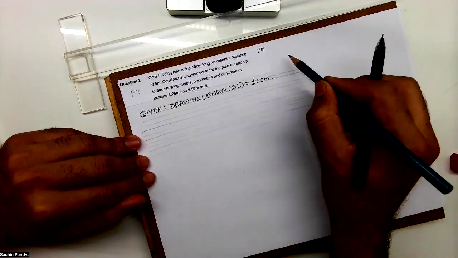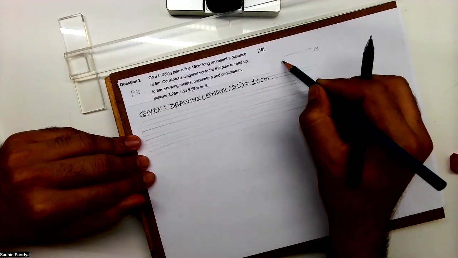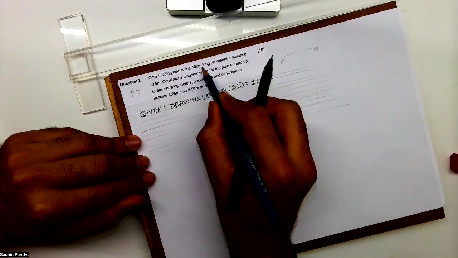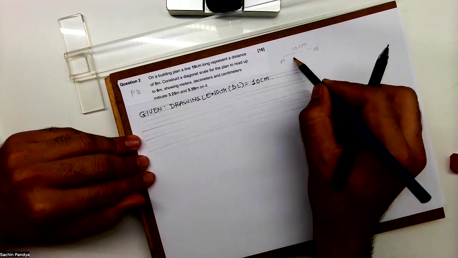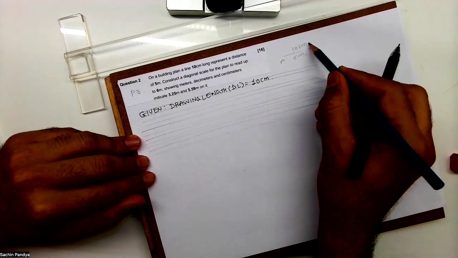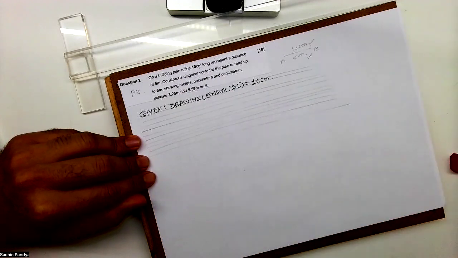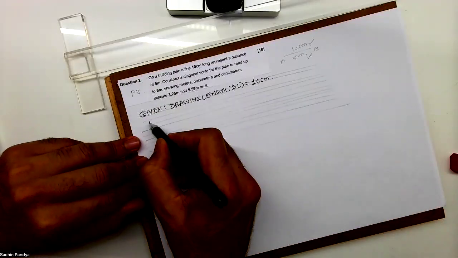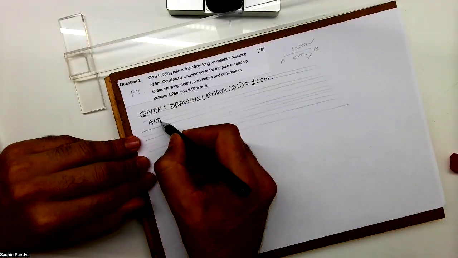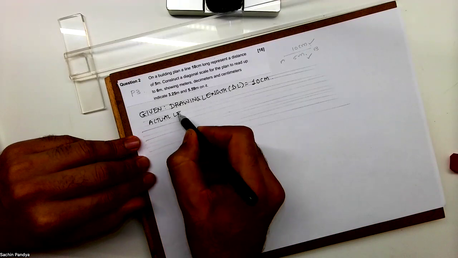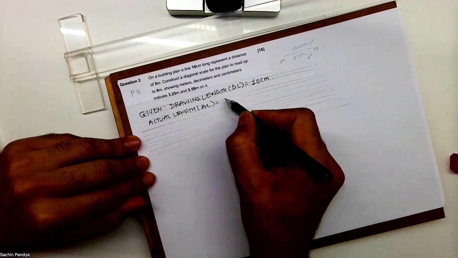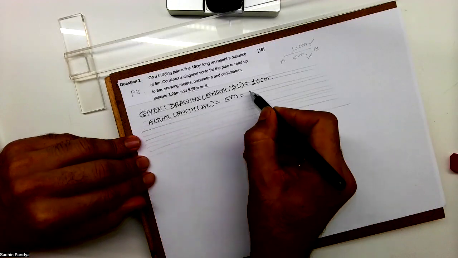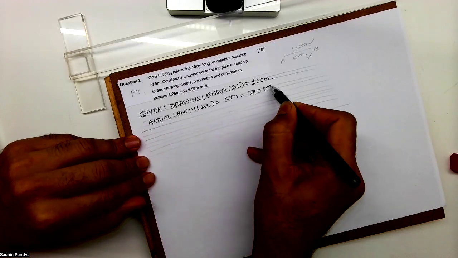See, understand this. So there is a distance A to B, 10 centimeter long. This is 10 centimeter long, but it represents 5 meter. So this is drawing length, this is actual length. So actual length is how much? Actual length is 5 meter. So it can be 500 centimeter.